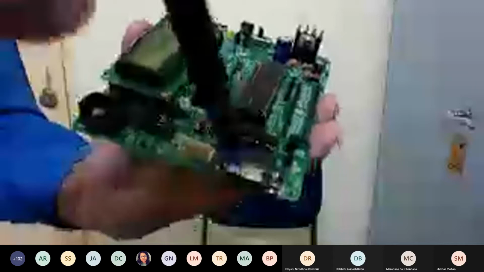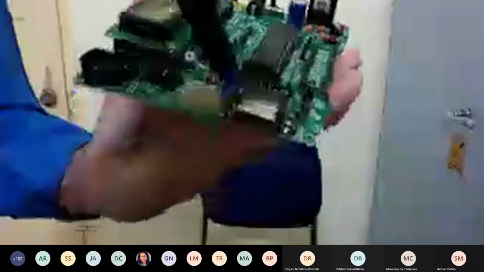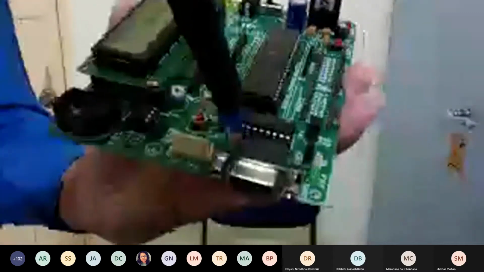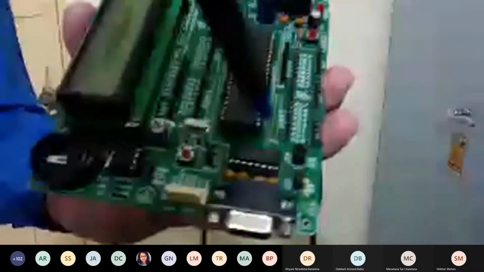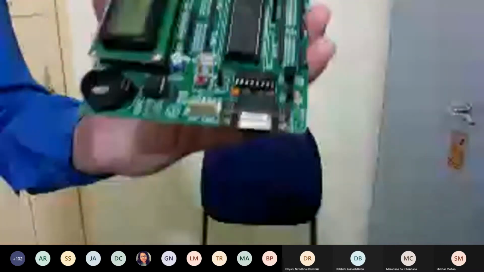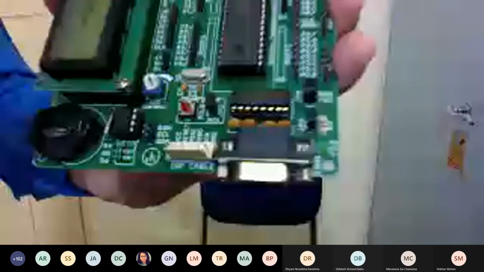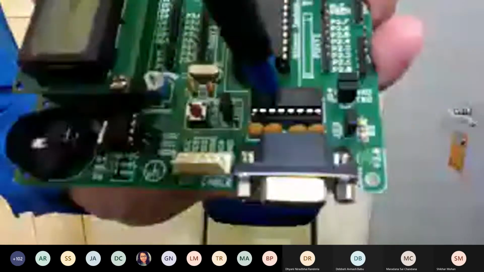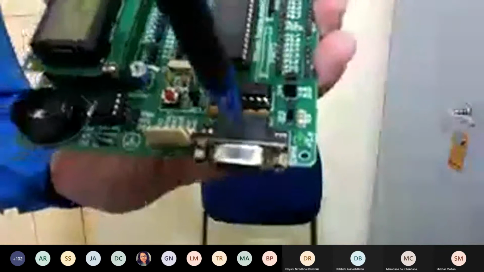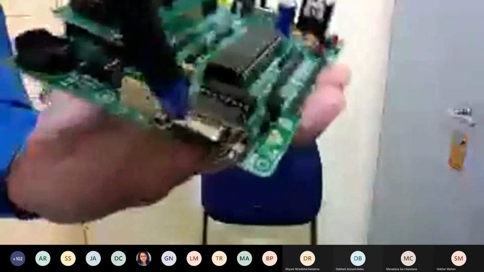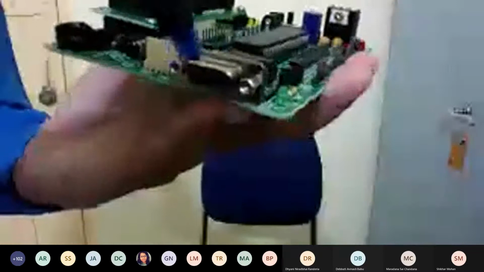This serial port connector is connected to this chip, which is a level translator chip. This is basically the chip that is connected in between. It is converting the voltage levels for RS-232. RS-232 is the protocol which was available in older PCs, so this is a bit older microcontroller board.